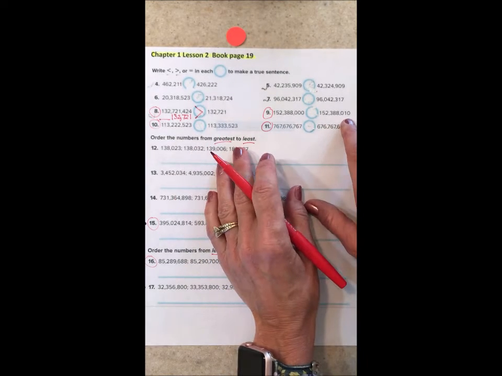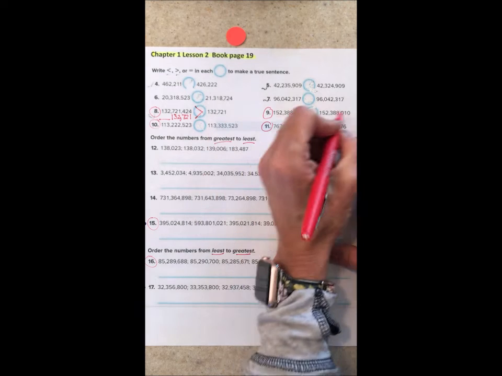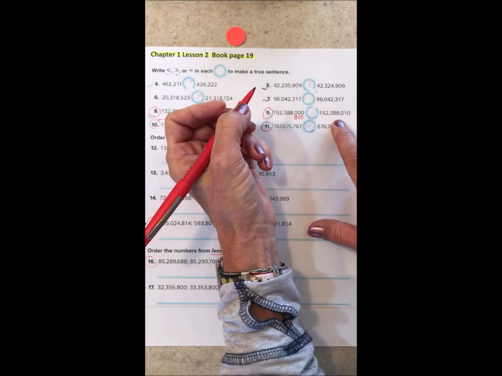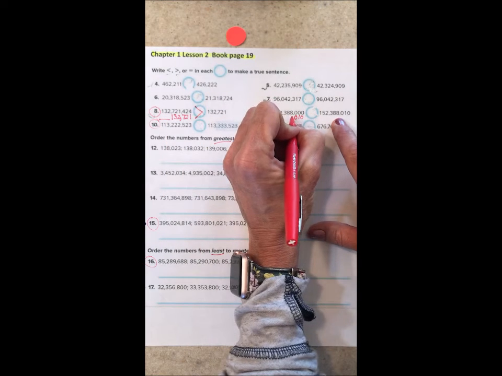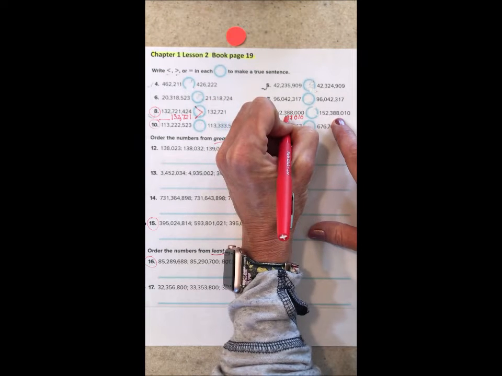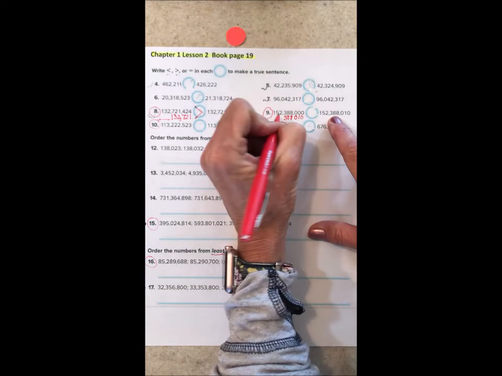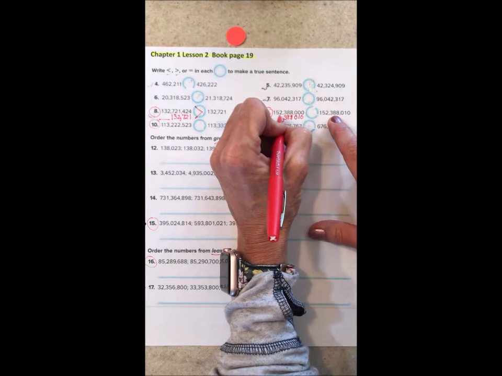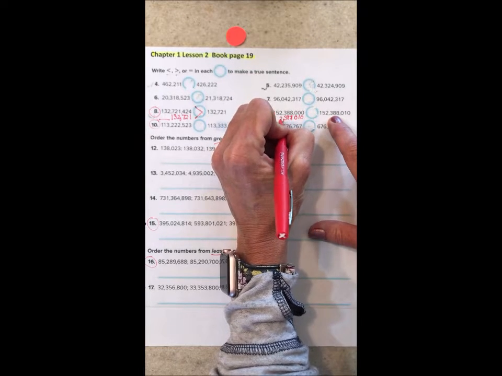I'm going to rewrite this number underneath this side. So I'm lining up my ones, my tens, my hundreds. I could probably leave out the comma. Once again, my 1,000s, 10,000s, 100,000s, and then my millions, 2 million.